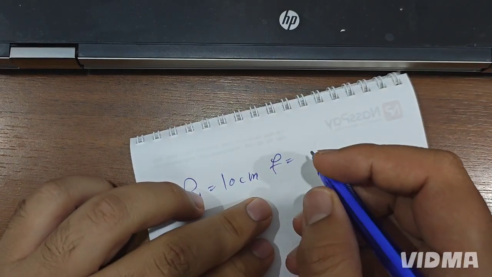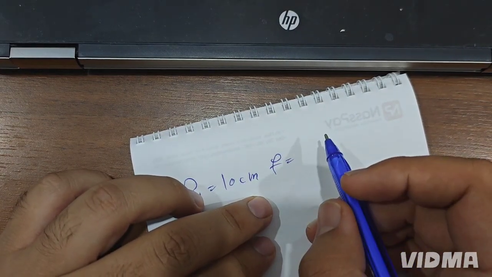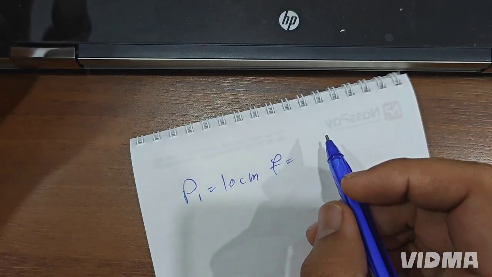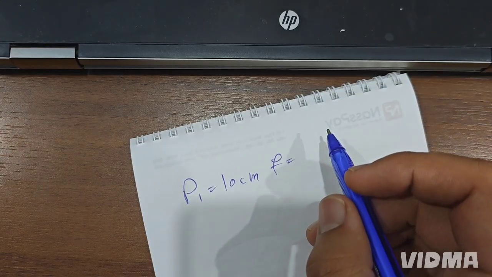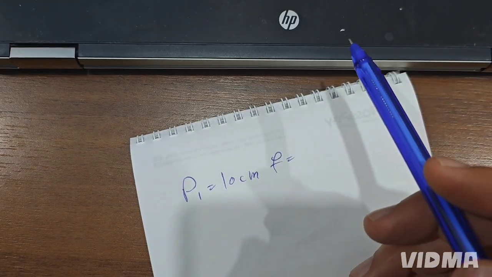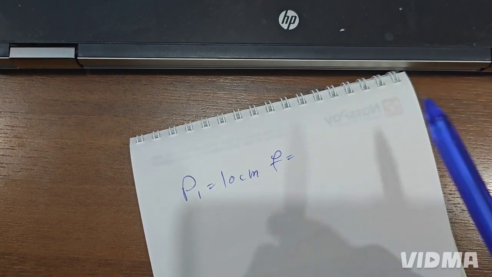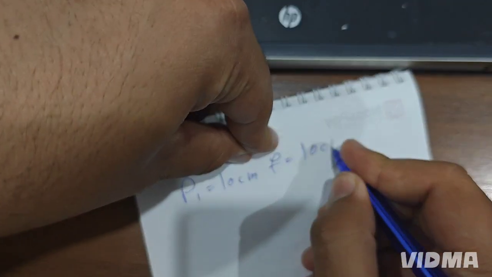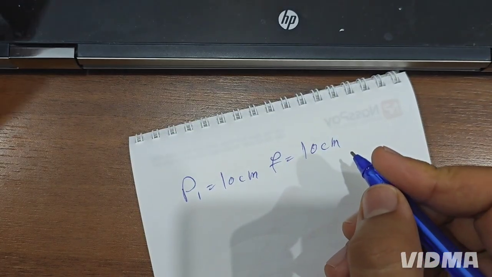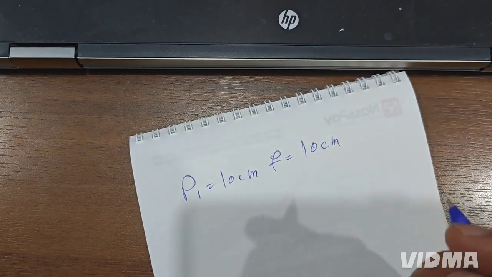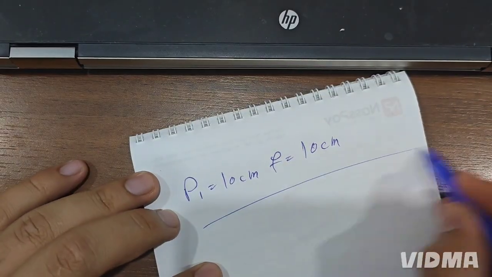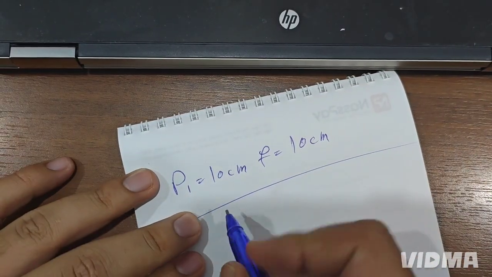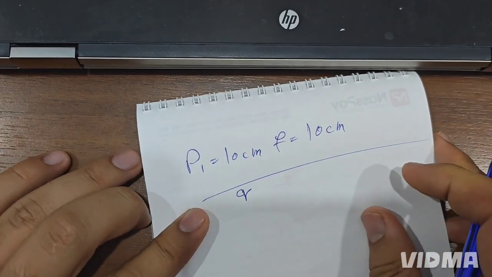Let me check what the focal length was. The focal length was 10 centimeter. So first of all, to decide whether the image is real or virtual, you have to find Q, the image distance.